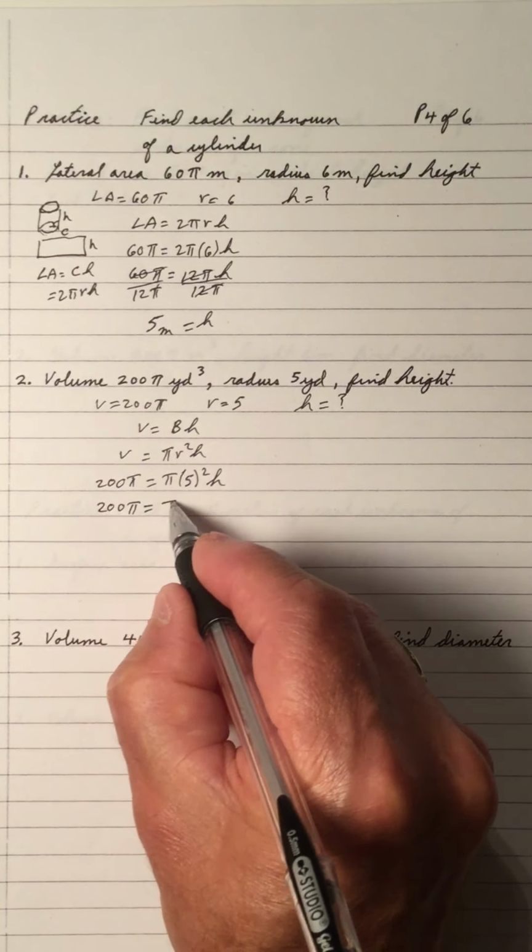We divide both sides by 25 pi. The pi's cancel, 25's cancel, so we get 1 and a 1. So 1 times h is h. Pi's cancel. 200 divided by 25 is 8. And the height is in yards, so we got 8 yards is the answer.